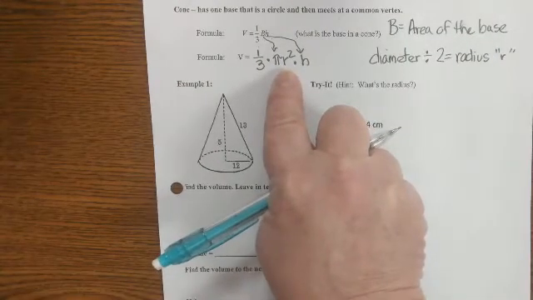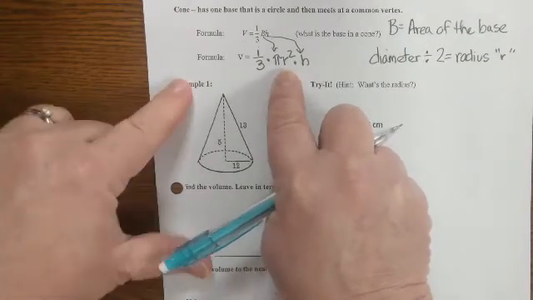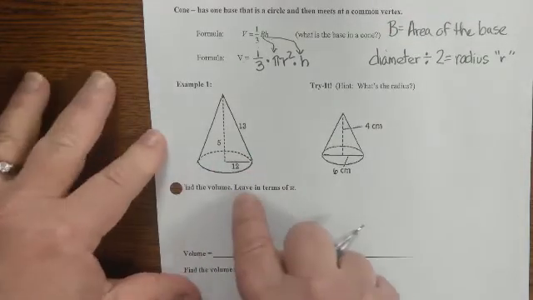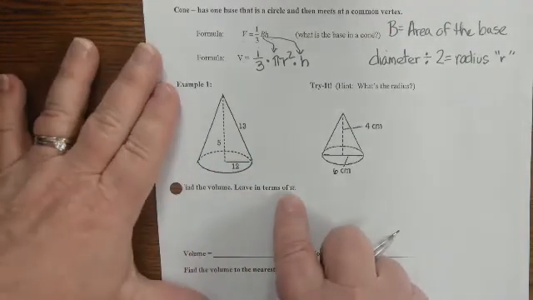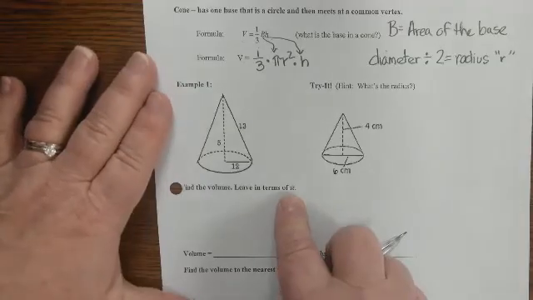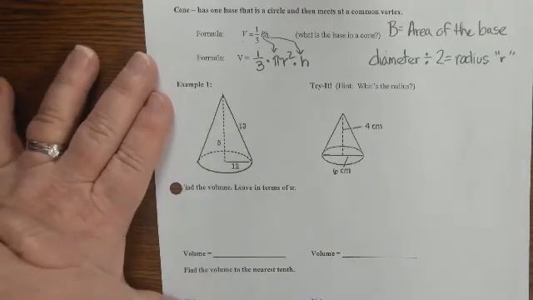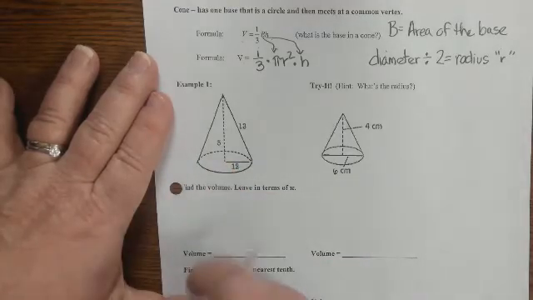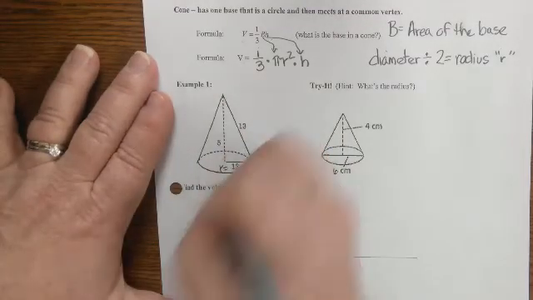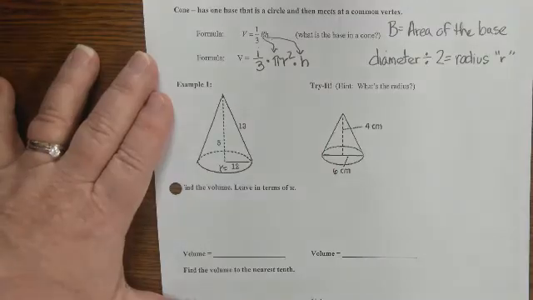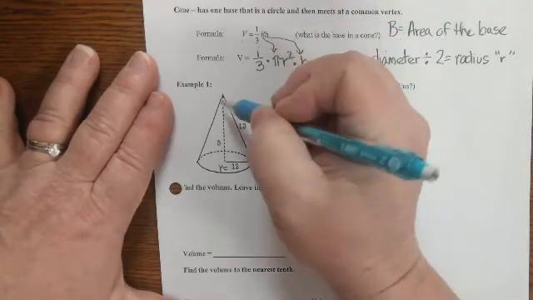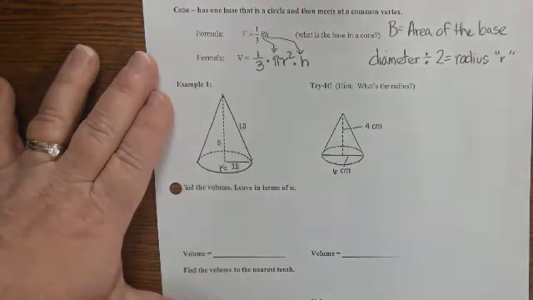Okay? So, example 1. It says we have a cone here, and they want us to find the volume and leave it in terms of pi. And we are going to leave it in terms of pi, and we've got some numbers here. Well, let's identify our numbers first. This is halfway across the circle, so our 12 is our radius. We have a height over here on the side of the cone, and a height in the center of the cone.